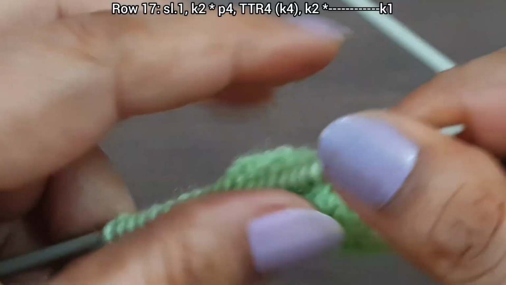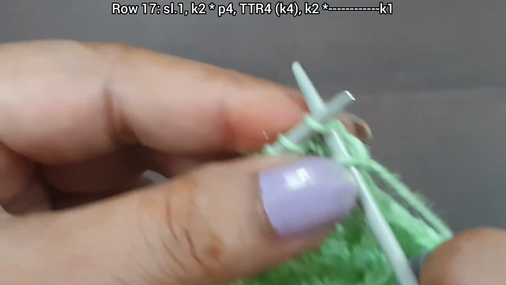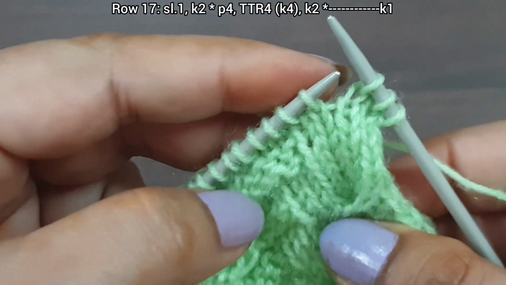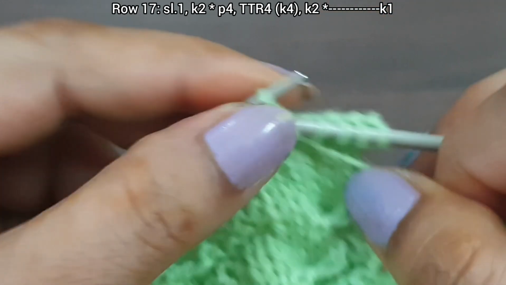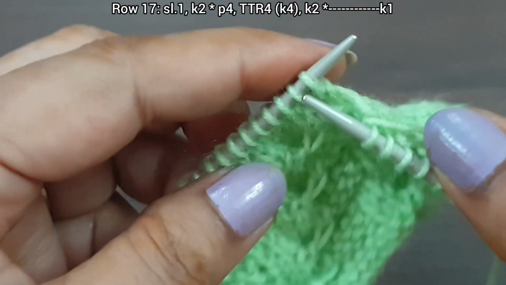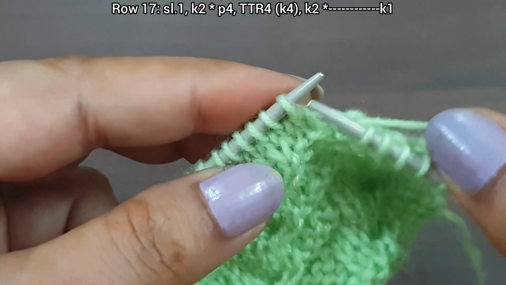Row 17, right side, slip edge. Starting this pattern, knit 2. From here we start our repeat pattern. Yarn in front, purl 4. Yarn in back, twist 4 from left to right, this way to this way.